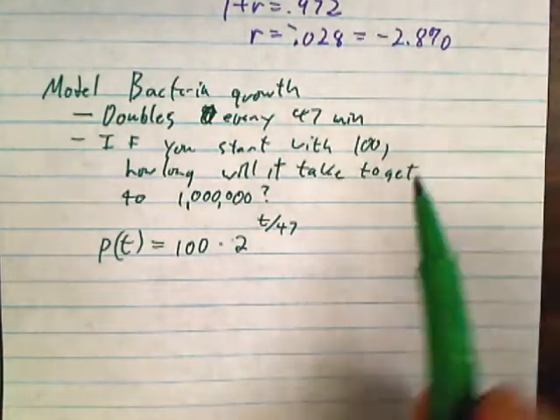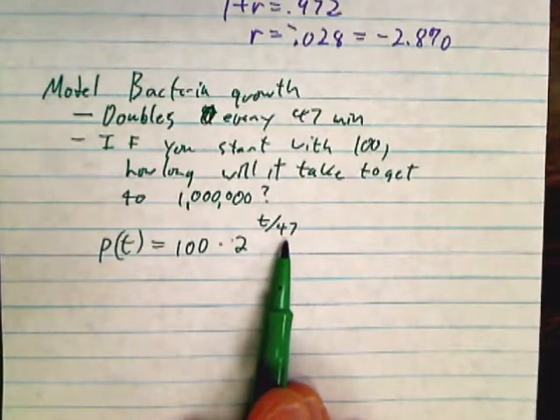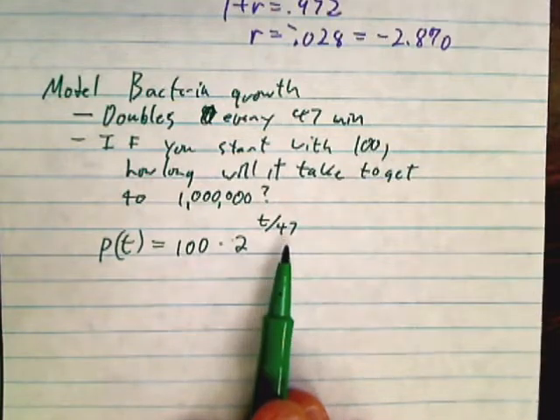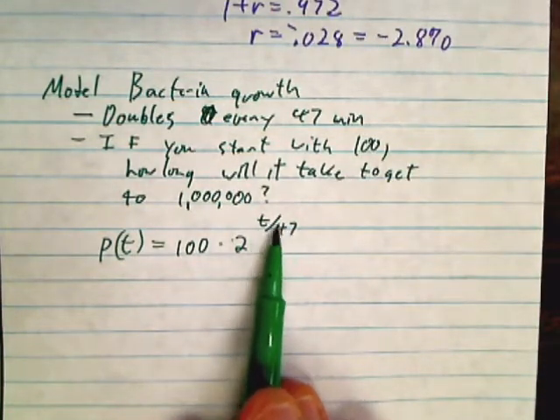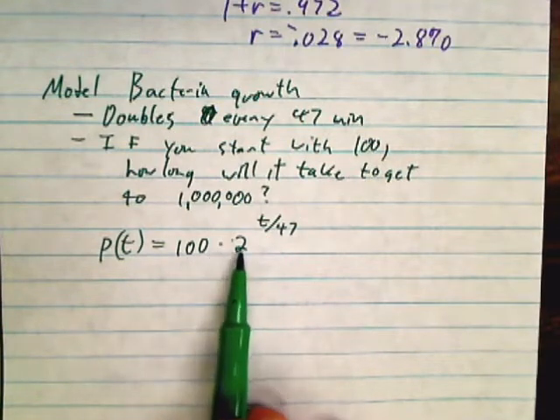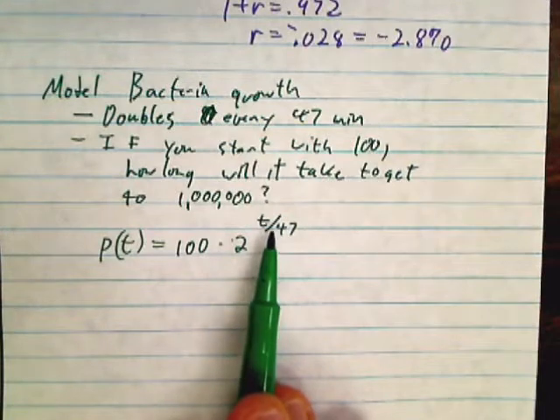Okay, so it doubles every 47 minutes. Another way to think about this is that if you put 47 in here, those will just cancel out, 47 over 47, leaving you with 100 times 2. So they would double after 47 minutes, because that would just go away.